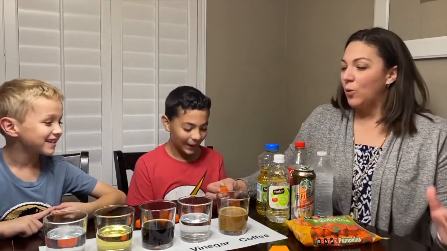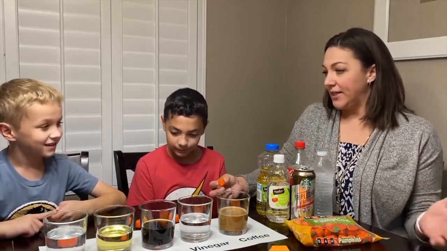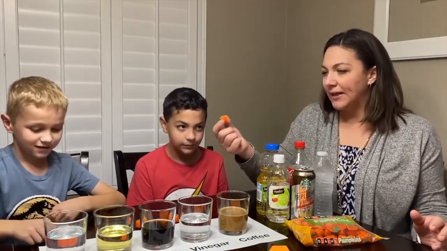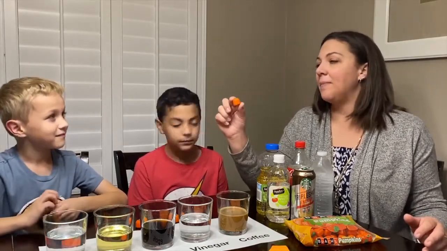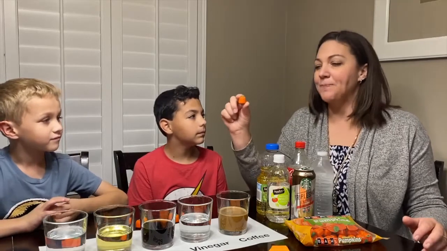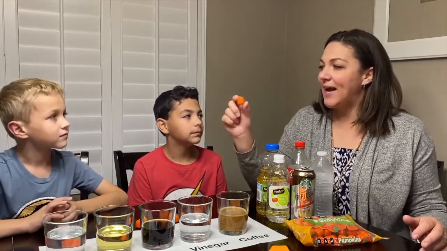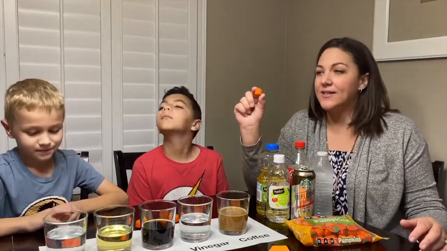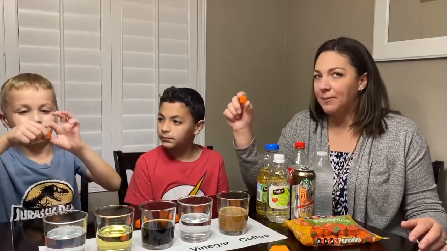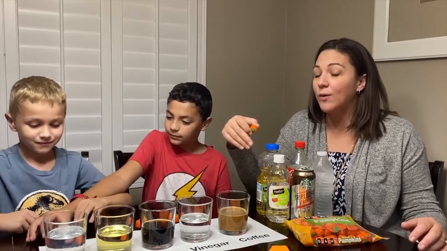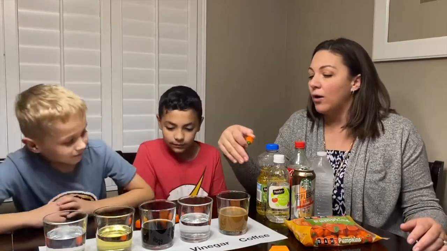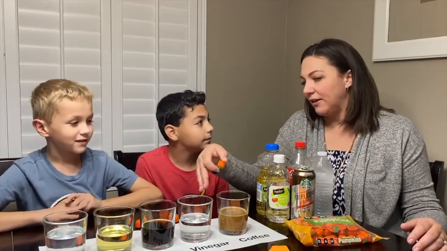When your body is breaking something down, like if we ate the pumpkin candy, it's going to break this down in your stomach. It can't leave it whole like this. So one thing we want to test is how quickly our candy pumpkins break down, or in this case dissolve, in our different liquids.